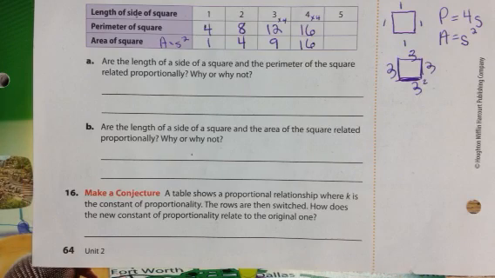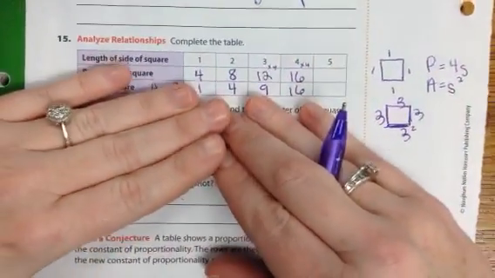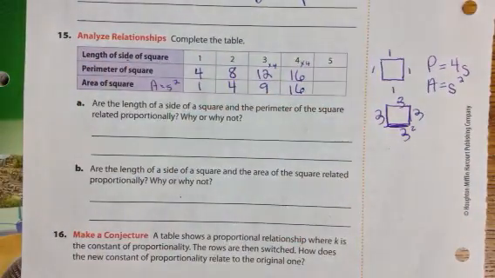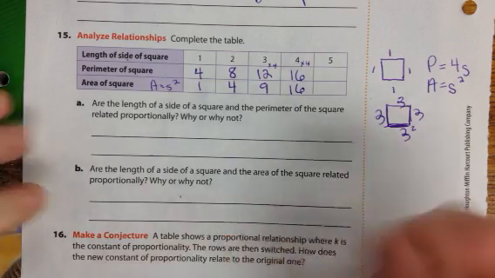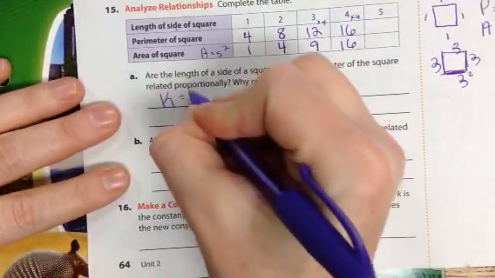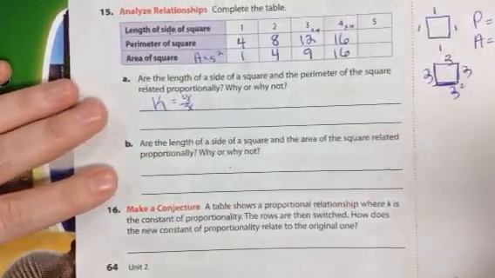Anytime they're asking you if a situation is proportional and you have a table to look at, you want to see if it has a constant. If I get a constant answer every time I divide, the y divided by the x or the bottom divided by the top, that's telling me it's proportional, okay? So I'm doing k equals y divided by x.